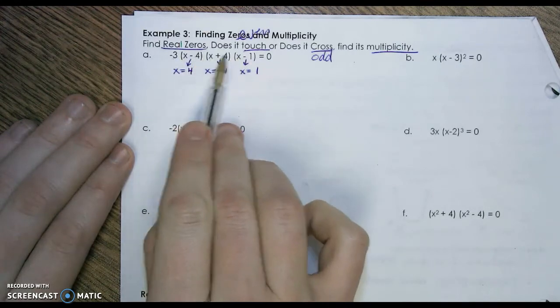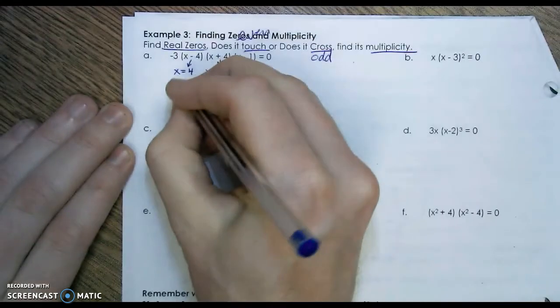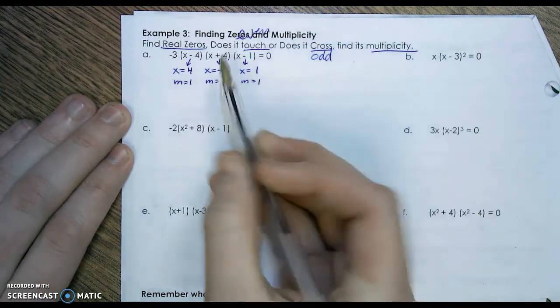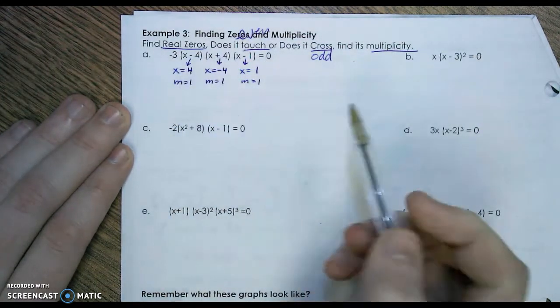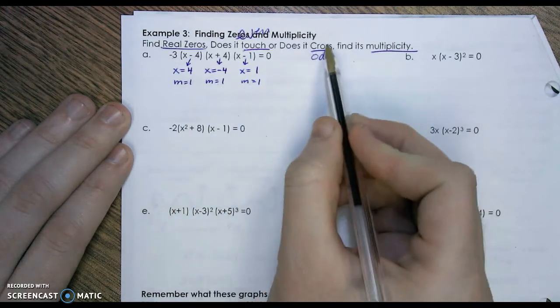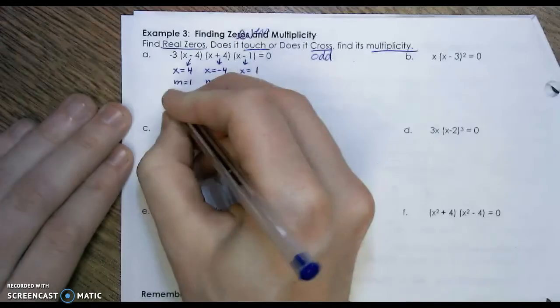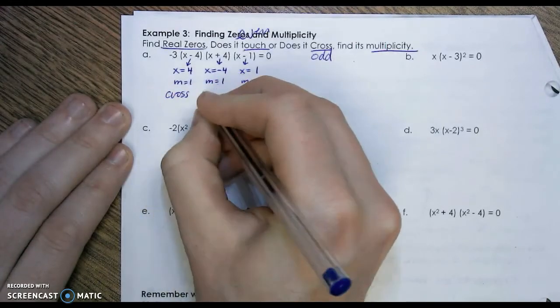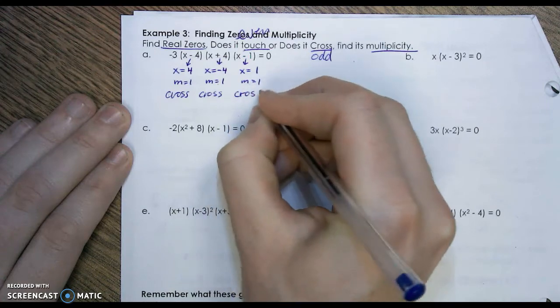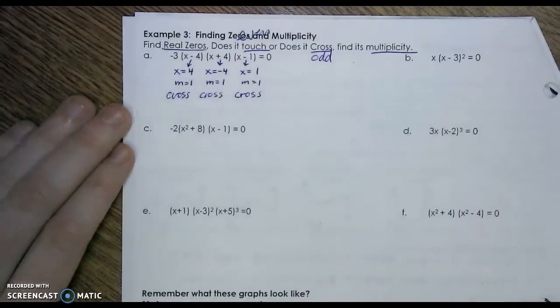Each of these has x to the 1st, so they are multiplicity 1, 1, and 1, because they all have exponent of 1. And because the multiplicity is odd, then each of them is going to cross the x-axis. Cross, cross, cross. So that's what they're asking for in A.